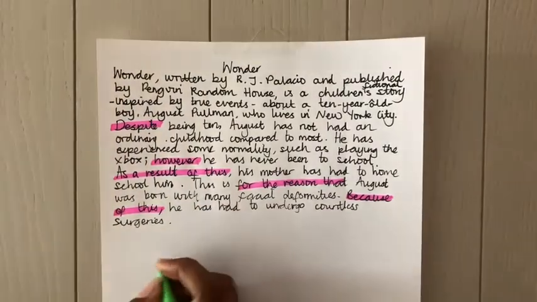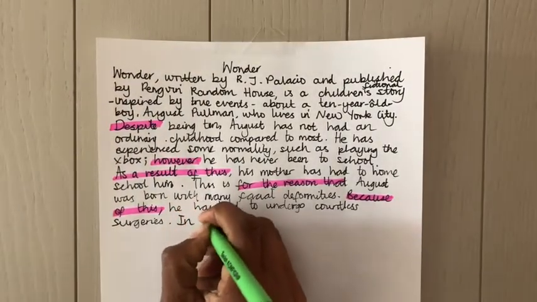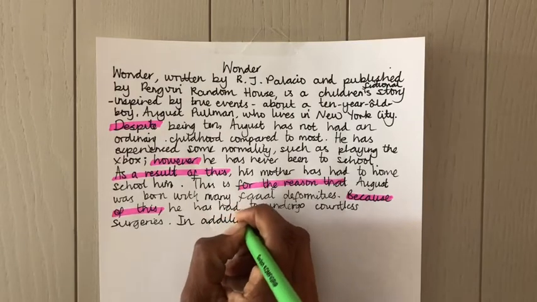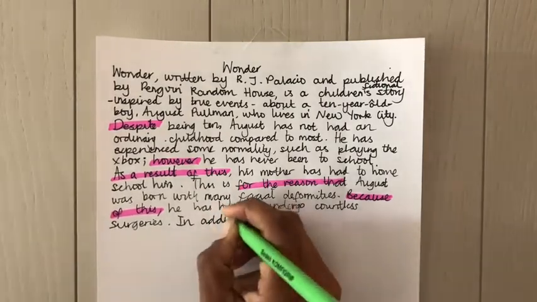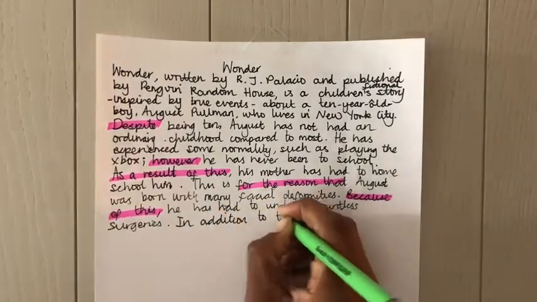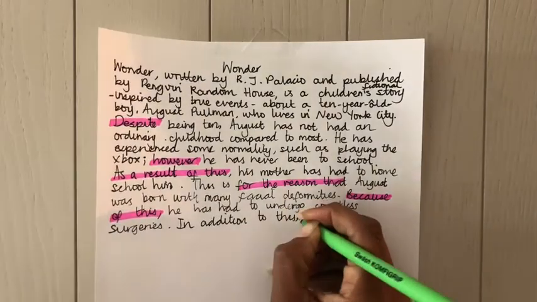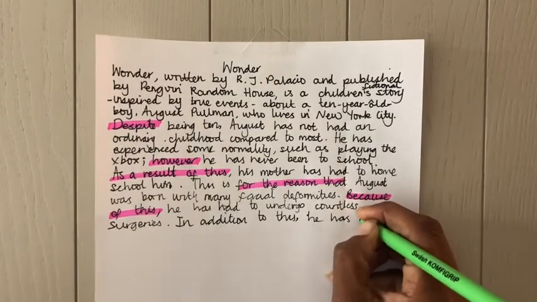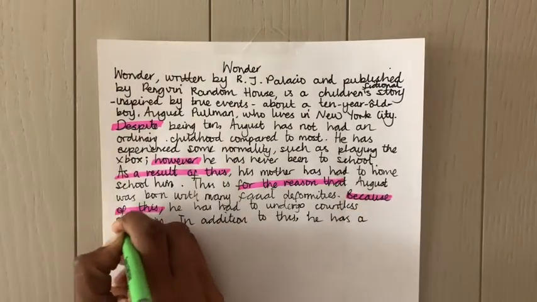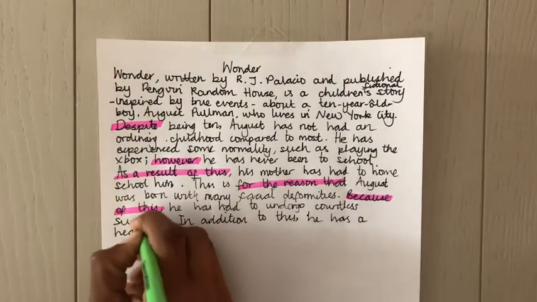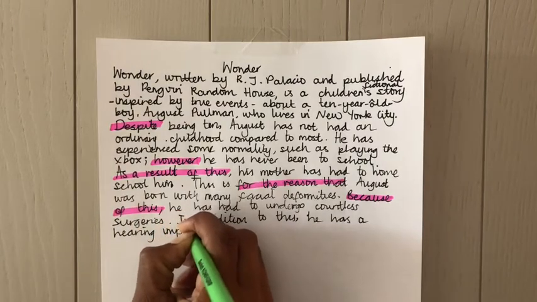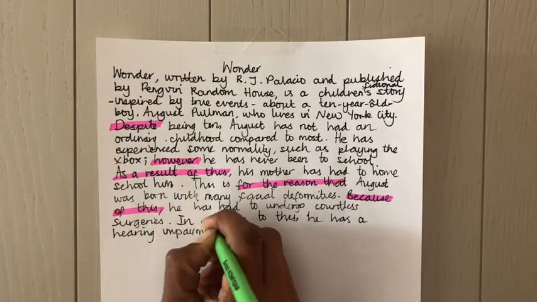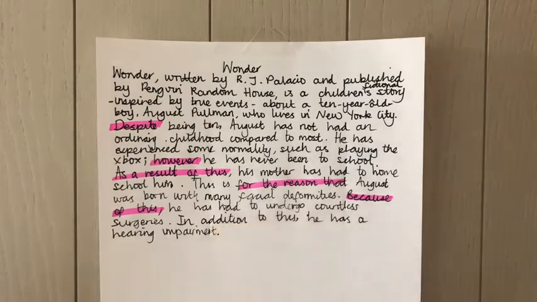Now I'm going to add an additional point, and I'm going to use in addition as my additional conjunction. In addition to that, in addition to this, he has a hearing impairment.